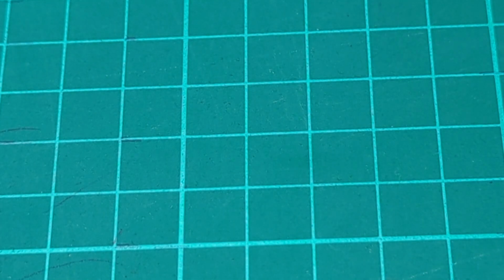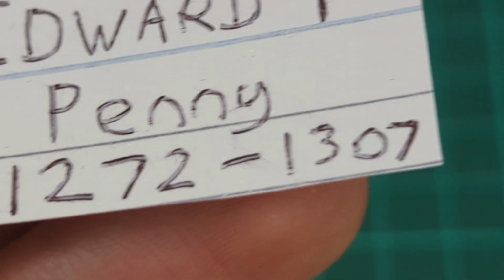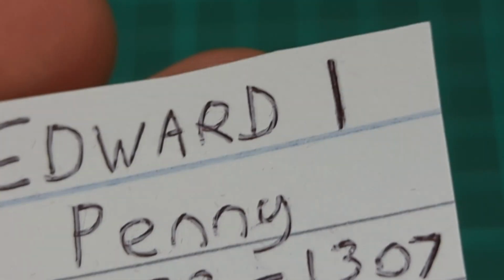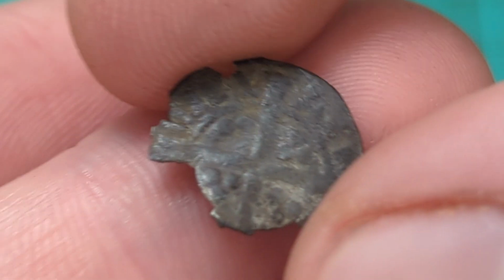The next monarch up is King Edward I, and I'll be entering my Edward I penny from between 1272 to 1307, so a coin that could be close to 800 years old. This is some very cool history, and here we have it.